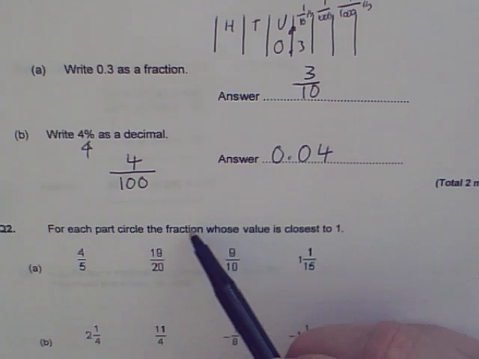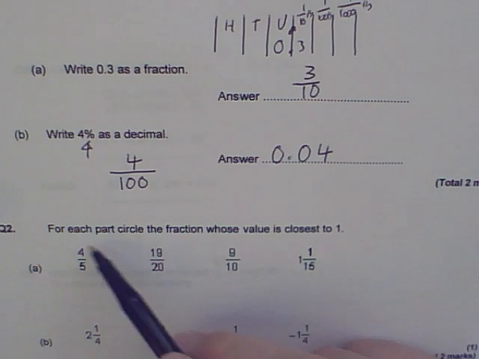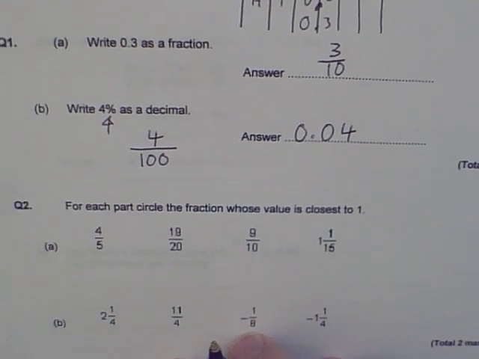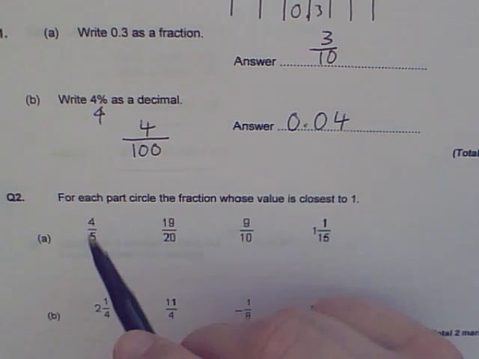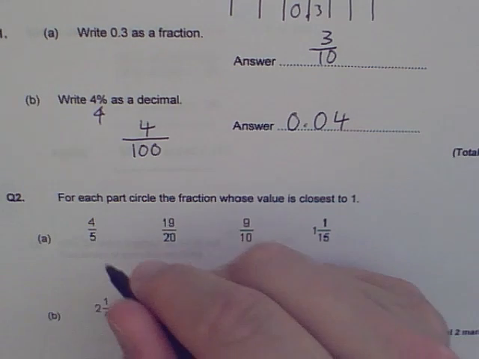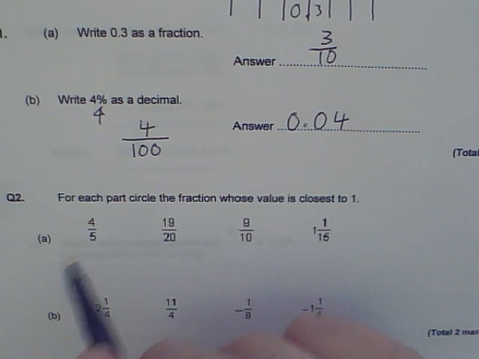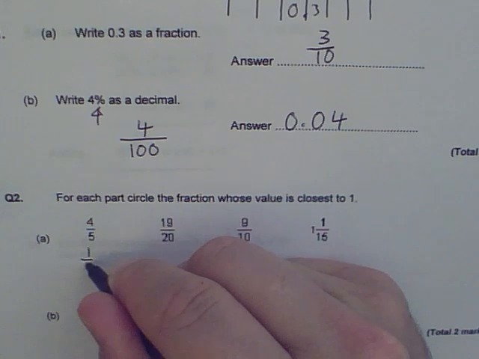Okay. For each part, circle the fraction whose value is closest to 1. So the way I'm going to work it out is I'm going to see how far away from 1 each of these is. So I'm on question 2 now. First one, 4/5. How far away from 1 is 4/5? Well, it's 1/5 away. If I add 1/5 onto 4/5, I'll have 5/5, which is the same as 1. So it's 1/5 away.